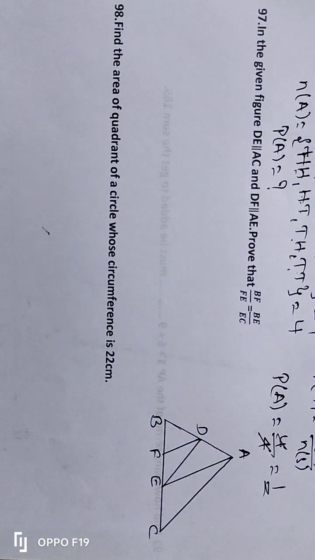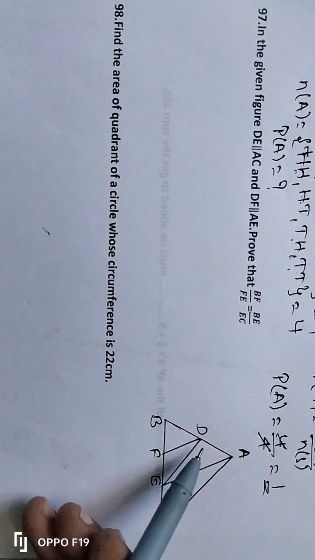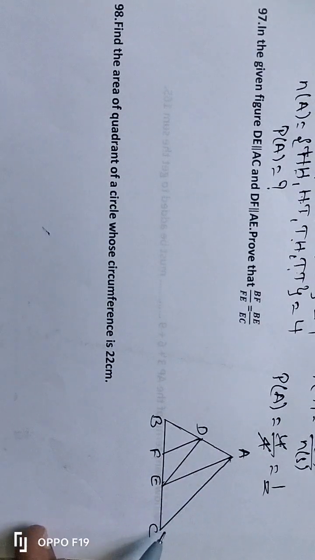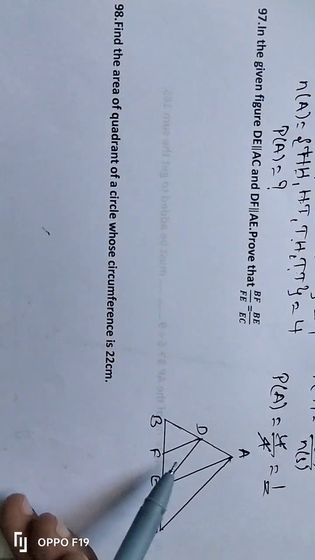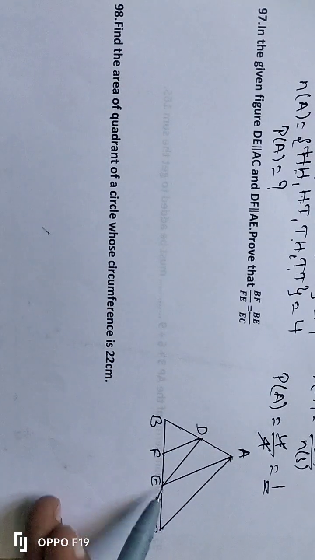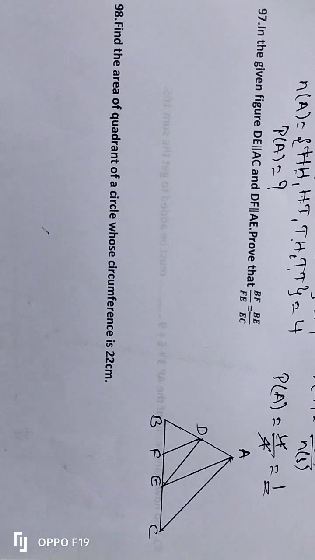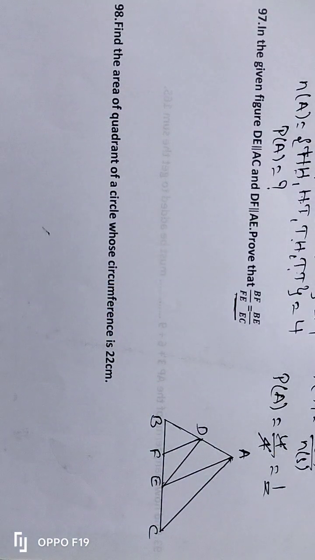Next, in the given figure, 97th question, DE is parallel to AC and also DF is parallel to AE. Now we have to prove that BF by FE is equal to BE by EC.